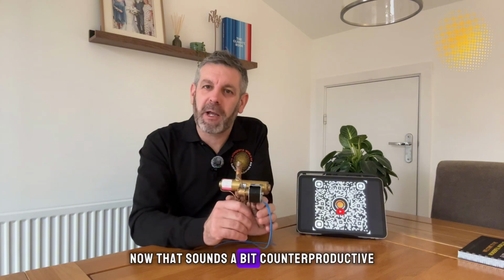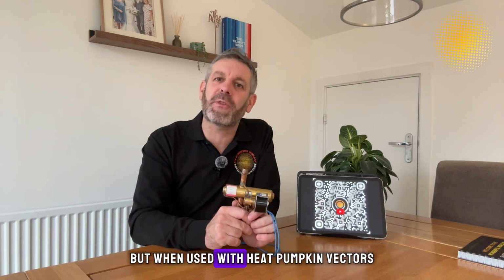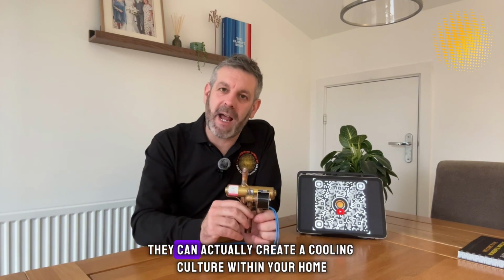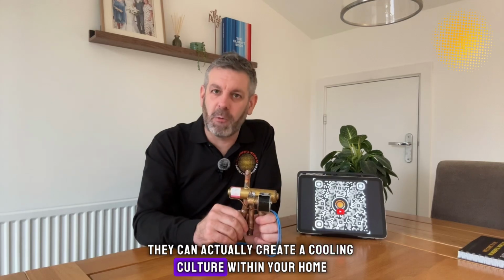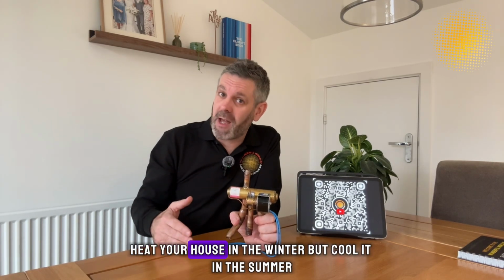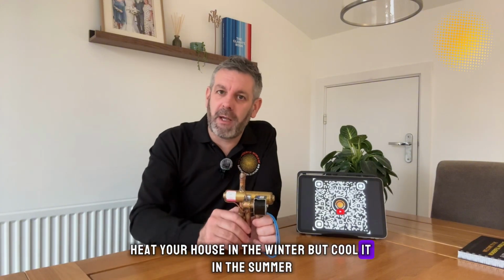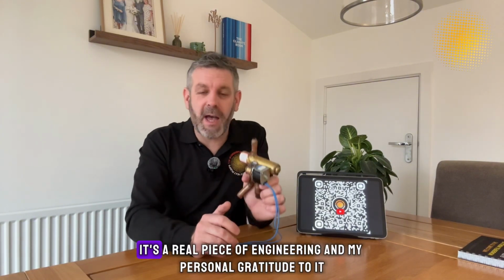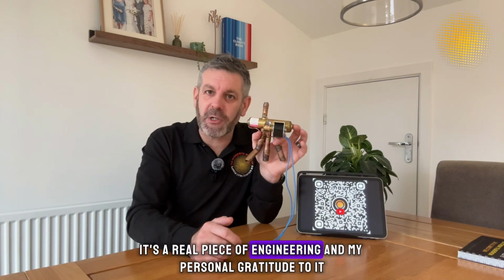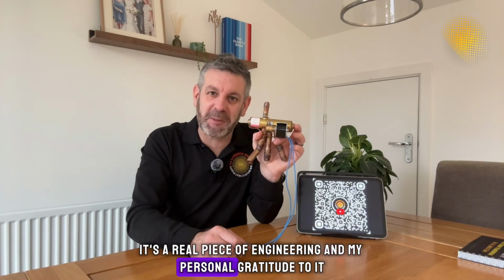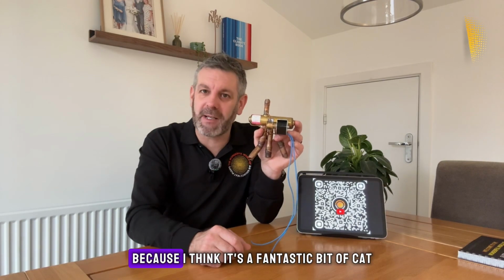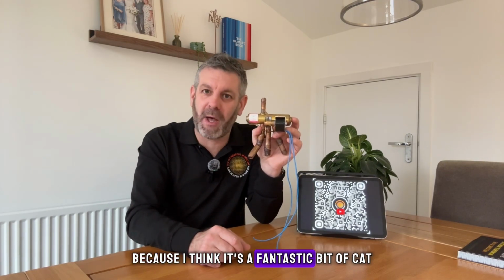Now that sounds a bit counterproductive, but when used with heat pump convectors, they can actually create a cooling effect within your home. So your heat pump can heat your house in the winter, but cool it in the summer. It's a real piece of engineering and my personal gratitude to it, because I think it's a fantastic bit of kit.